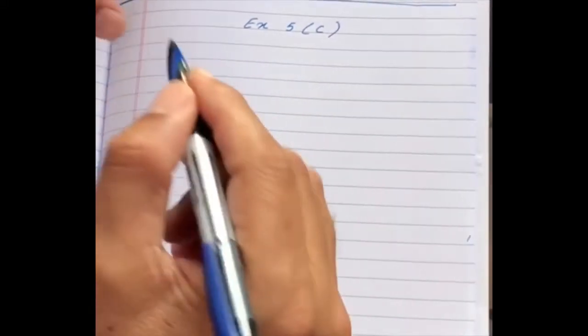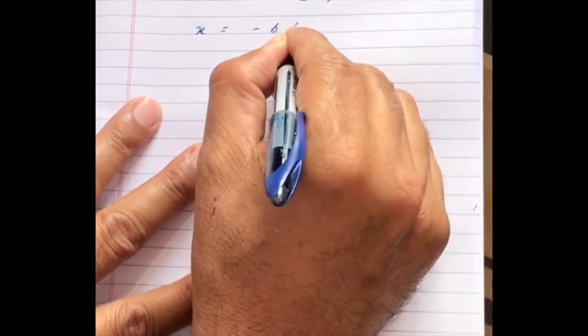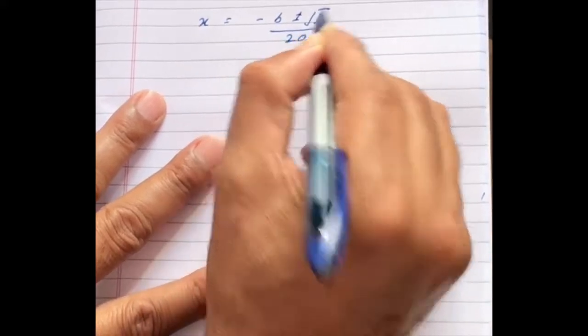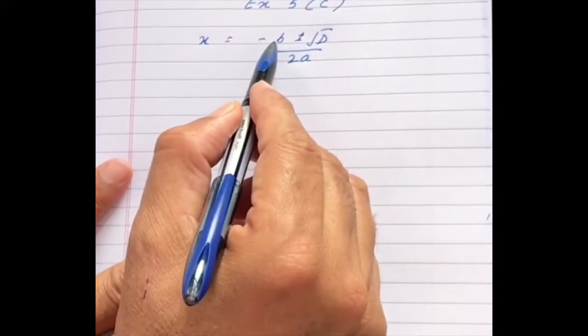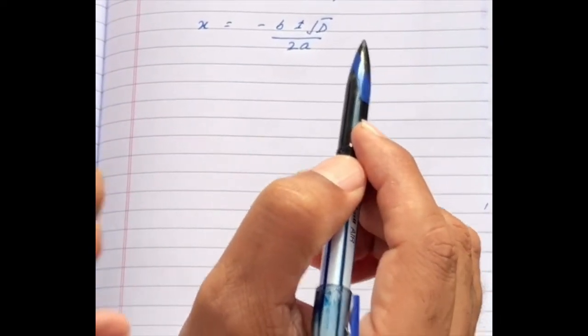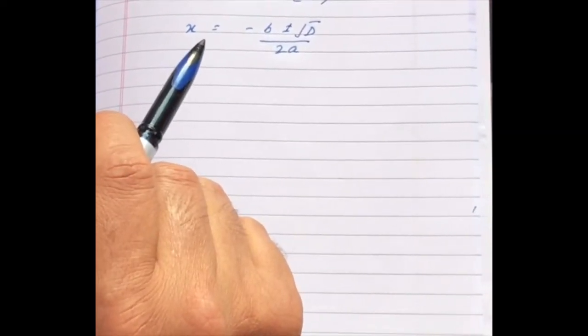In exercise 5C, we will solve the quadratic equation using a formula. Some equations are not factorizable, so to solve them we use a formula. The formula is x is equal to minus b plus minus root D upon 2a. I repeat the formula: minus b plus minus root D upon 2a. When I solve these equations using this formula, you will understand better.